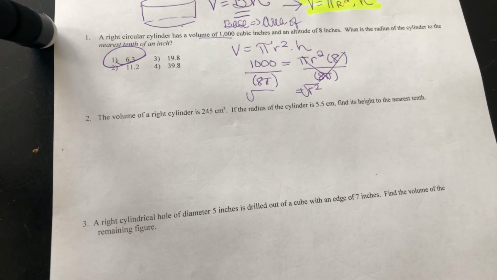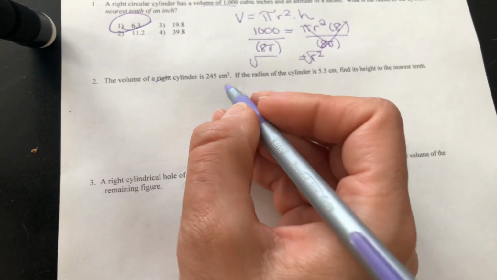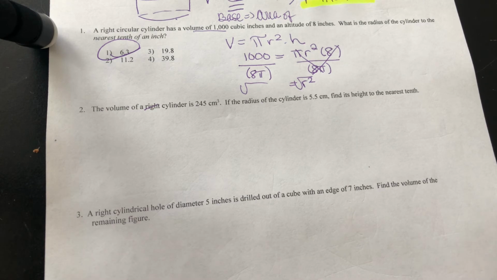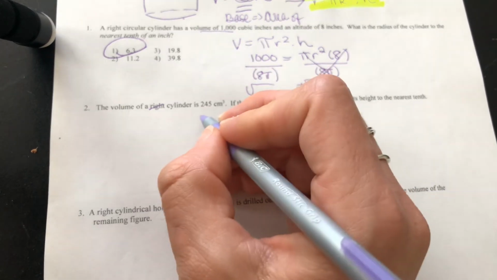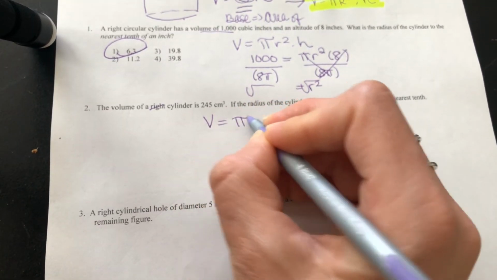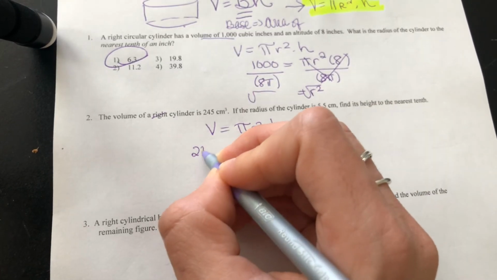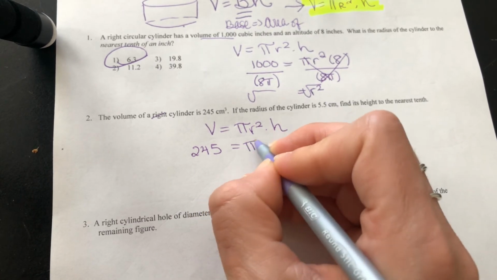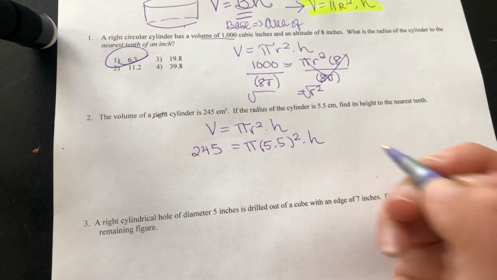Okay, next. So you have the volume of a cylinder. Who cares about that? I'm looking for the height. So this one you were looking for the radius, now you're looking for the height, just because other problems are just super self-explanatory. All right, so let's see what we have for this one. I know here's my volume formula. And I have 245. All right, so I have a pi. My radius is 5.5 squared times height.